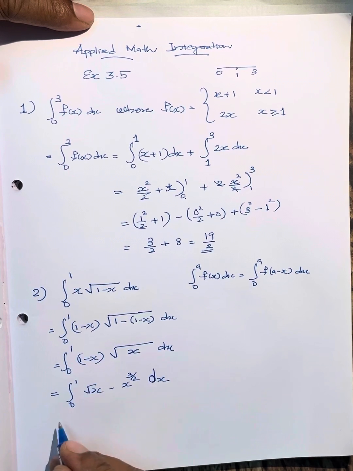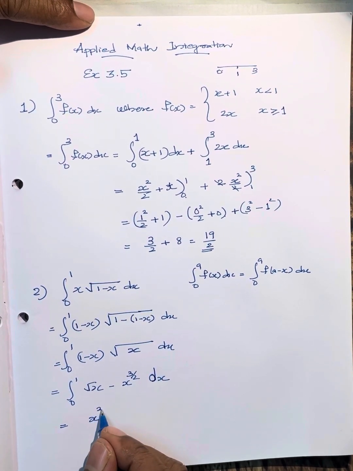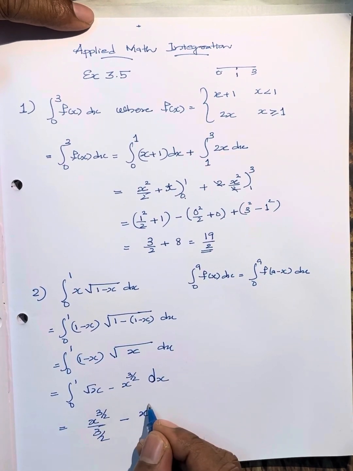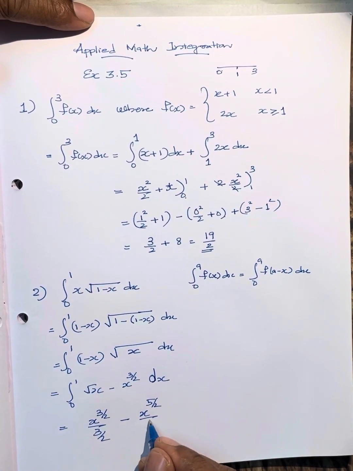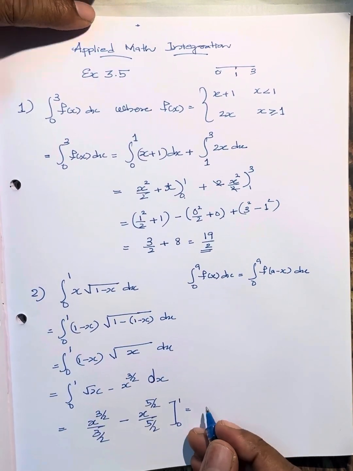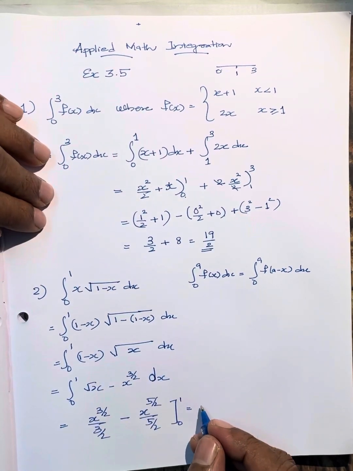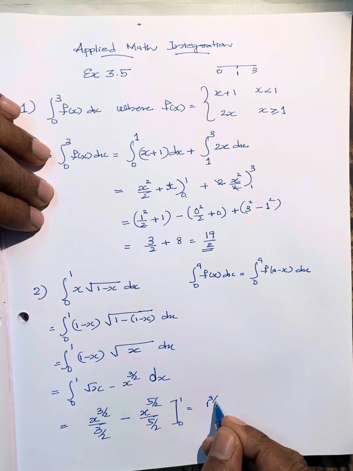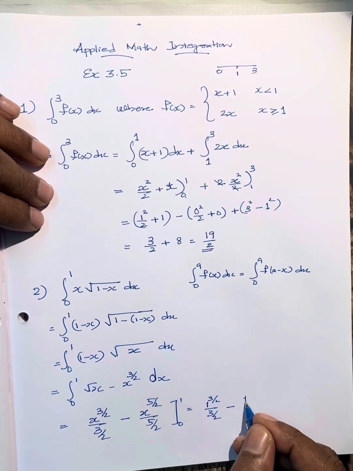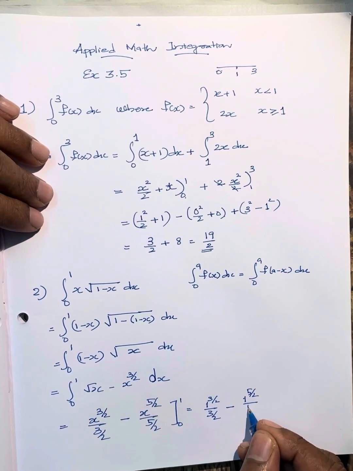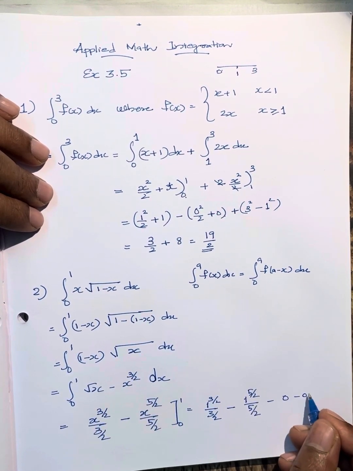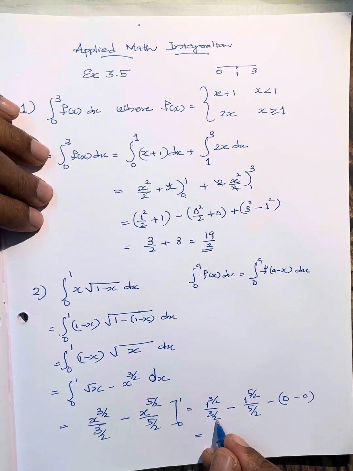Now you can directly integrate. Root x will become x power 3 by 2 by 3 by 2 minus x power 3 by 2 plus 1 is 5 by 2 by 5 by 2. This limit is 0 to 1. So we can apply the limit 1, then you will get 1 power 3 by 2 by 3 by 2 minus 1 power 5 by 2 by 5 by 2 minus the rest will become 0 and 0. So no need to look into that, that is becoming 0.